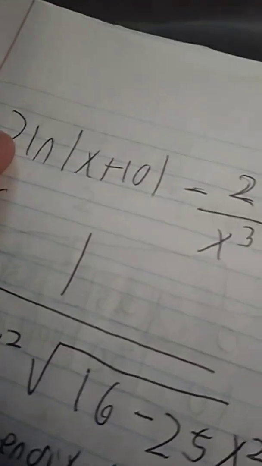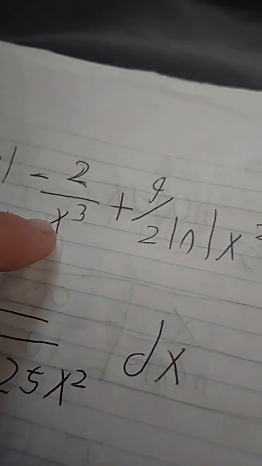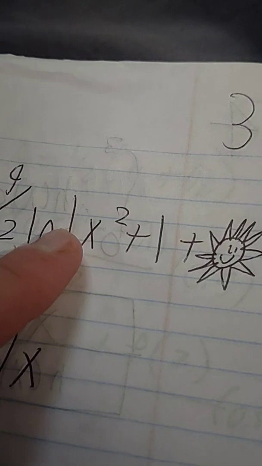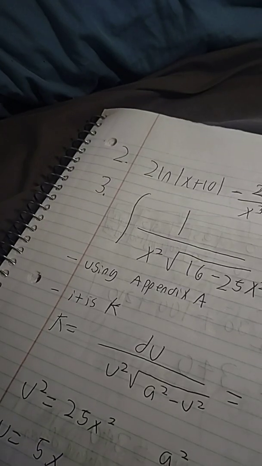Then we add all these integrals up. It's 2 ln absolute value of (x plus 10) minus 2 over x to the 3rd plus 9 over 2 ln absolute value of (x squared plus 1) plus Mr. Sunshine. And if it focuses, we'll go into number 3.